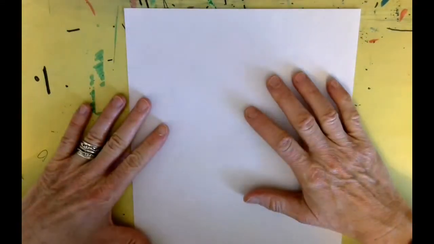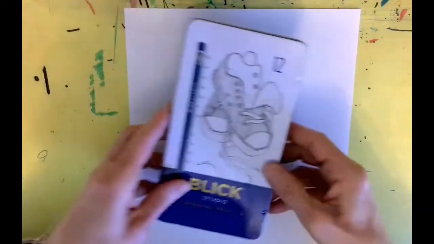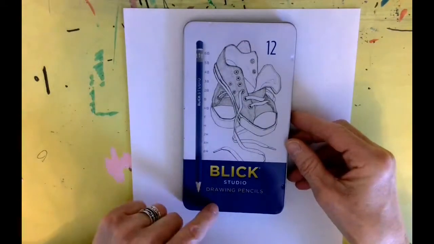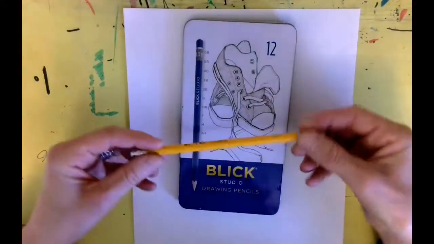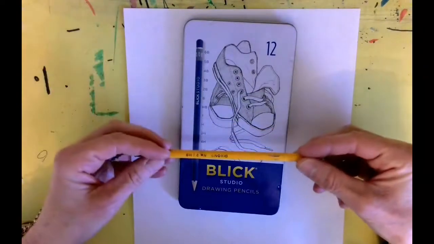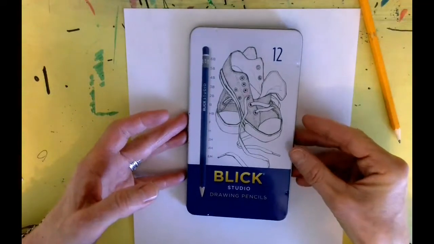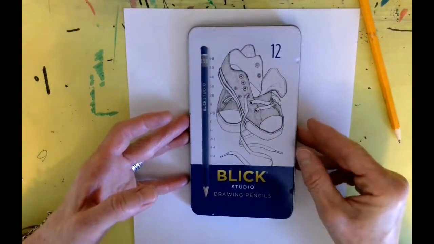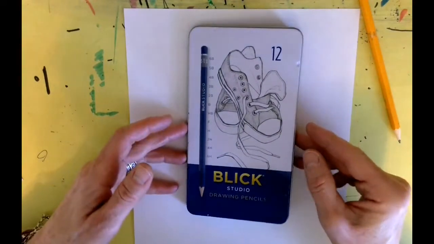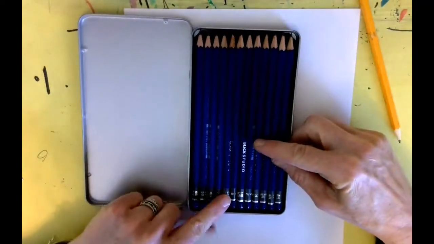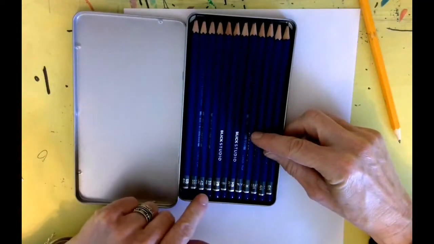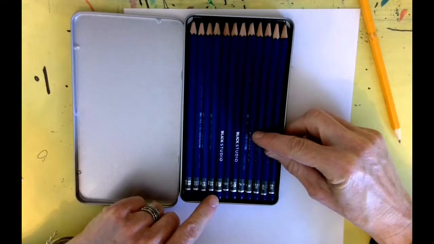Okay, so we're going to make a value scale today, but before I do that, I want to talk a little tiny bit about pencils. You might be just using this kind of pencil, which is what I'm going to use today when I demonstrate this, but I want you to know a little bit about the different kinds of pencils that you can get. So this is a Blick Studio drawing pencil set, and when you get a set like this, you'll see the pencils in here have numbers and letters on them.